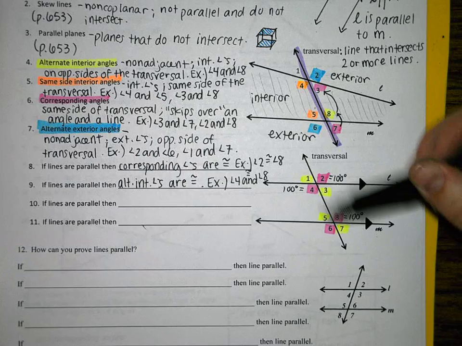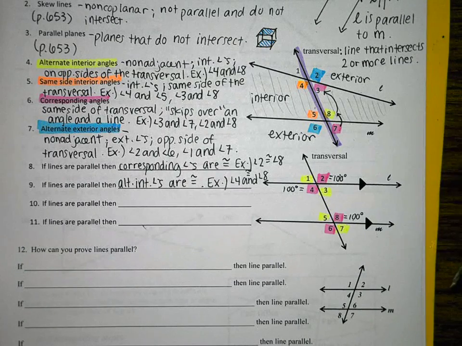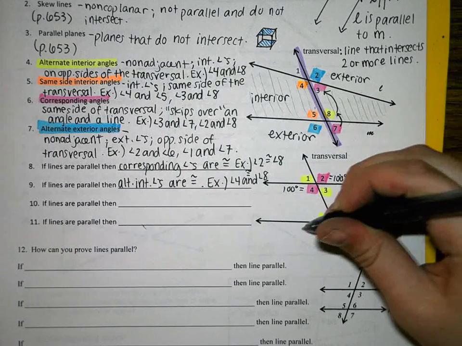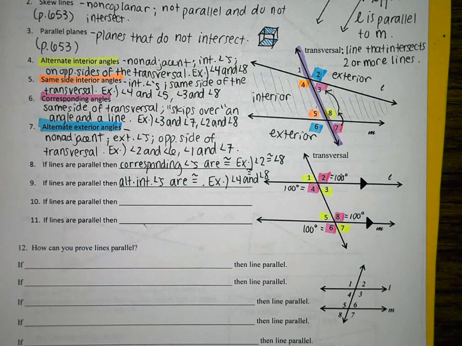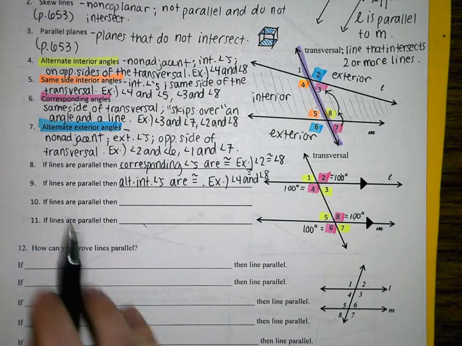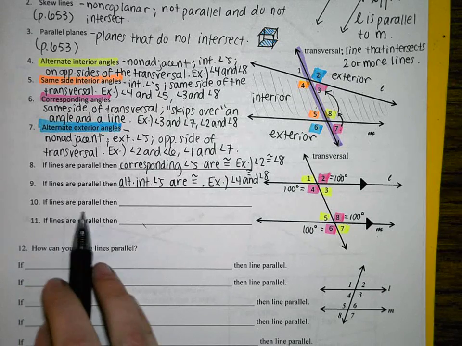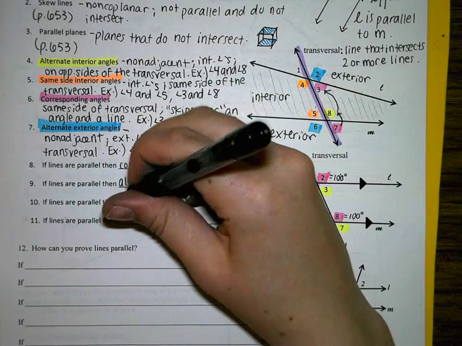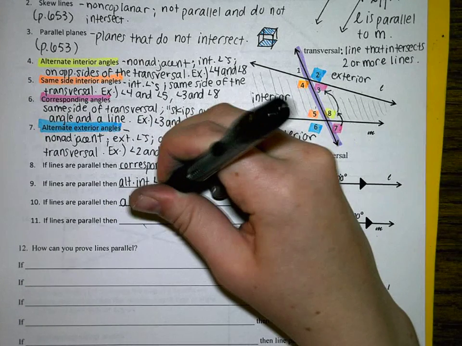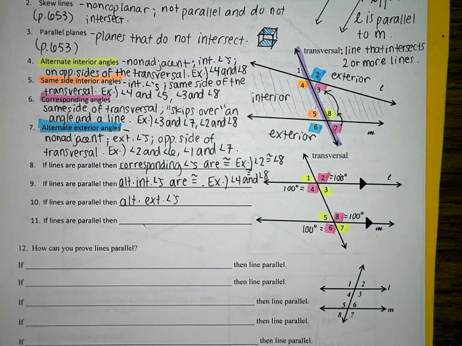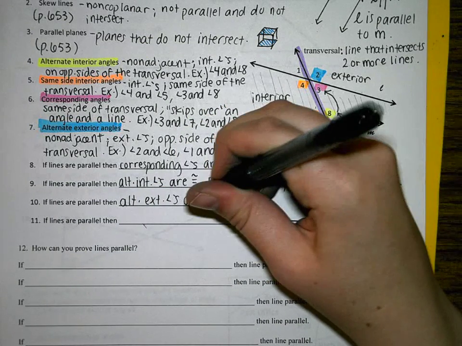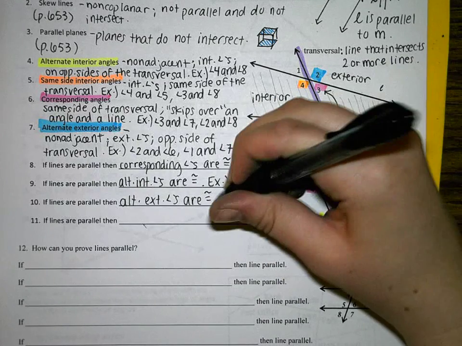So notice how 4 and 6, these are also corresponding angles to each other. So if those were congruent, also shows those two lines would be parallel. So another thing is if lines are parallel, then alternate exterior angles are also going to be congruent to each other. So far, just about the same for everyone.